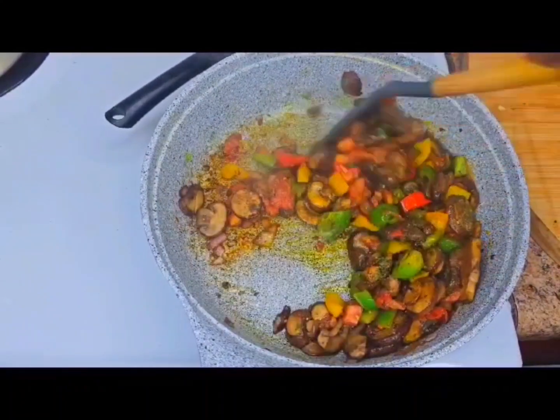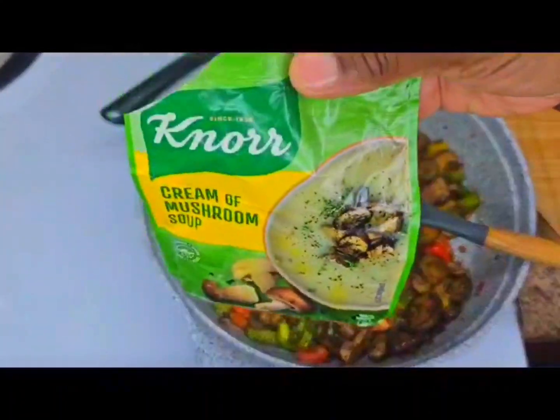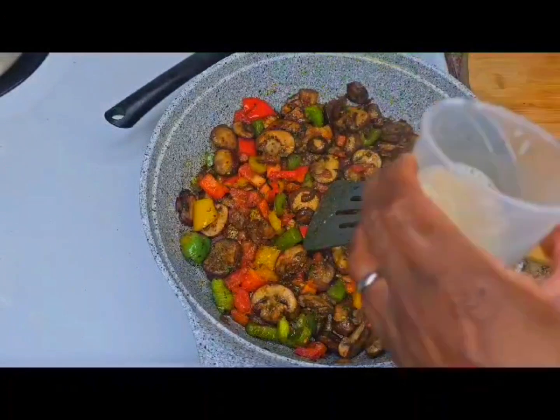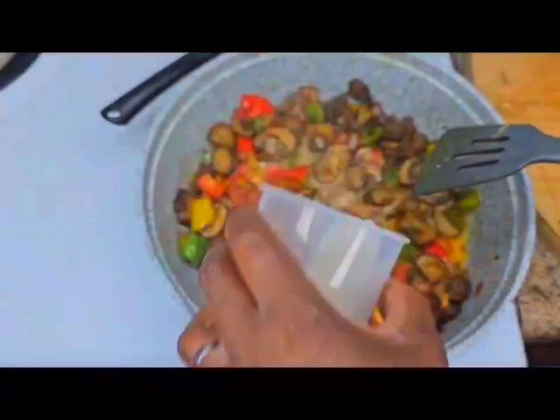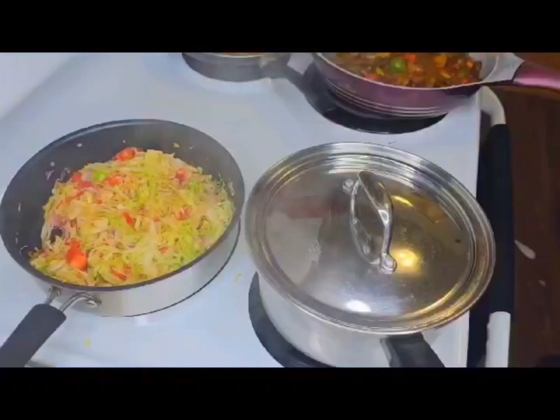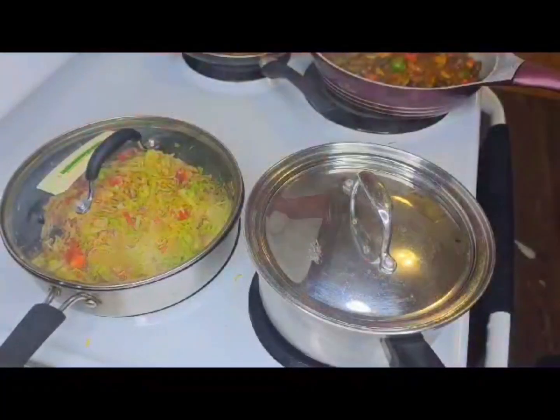I mix it very well, and then I used this cream of mushroom soup. I mix it with water and add it on the mushrooms. At that point, the sardines, the mushrooms, and the cabbage were ready.